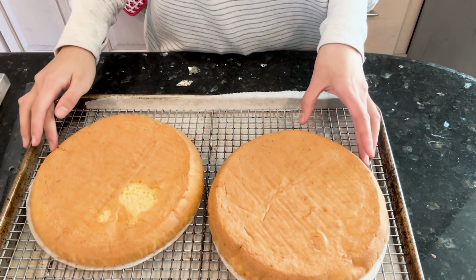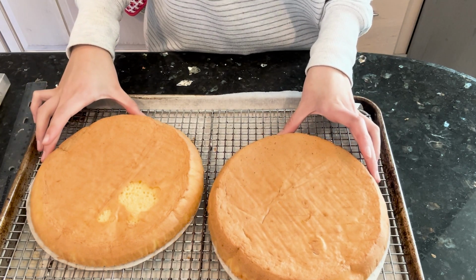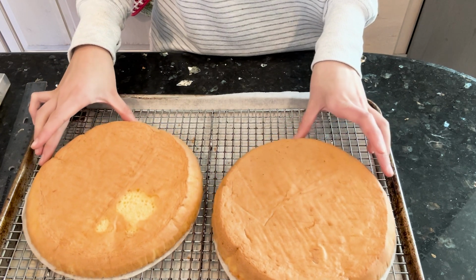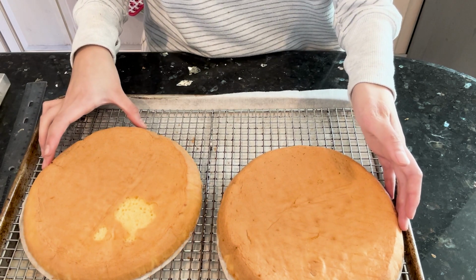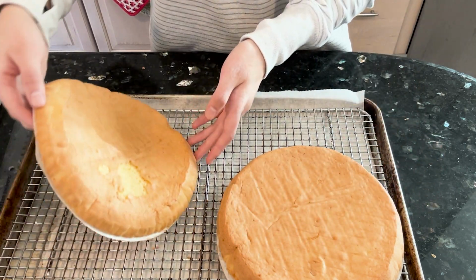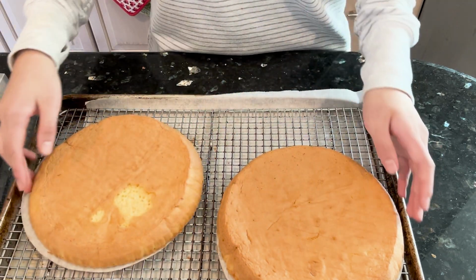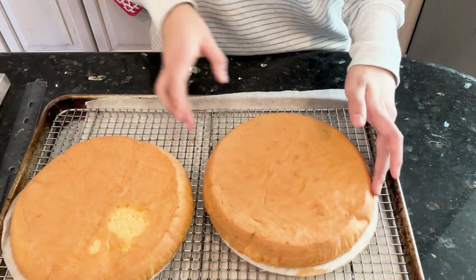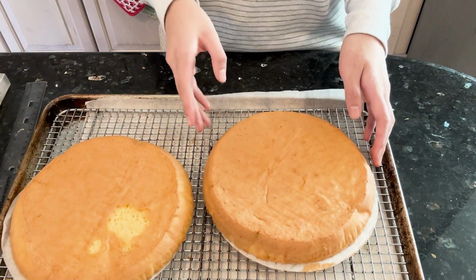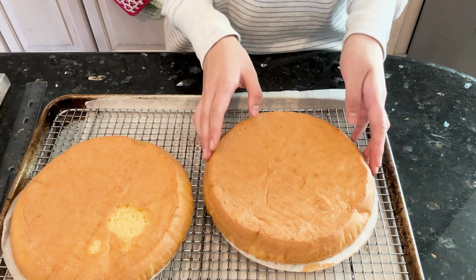So my conclusion is that they yield really similar results. And in my opinion, I would just use the cold egg method, just because I think it's unnecessary to wait more time just to get this little edge of a rise.